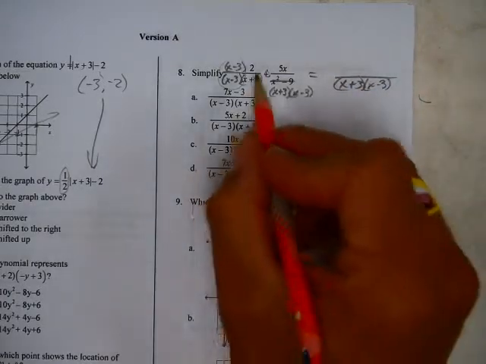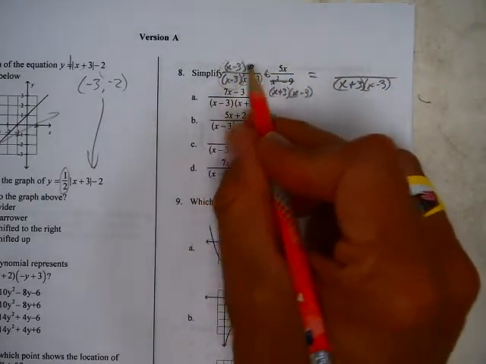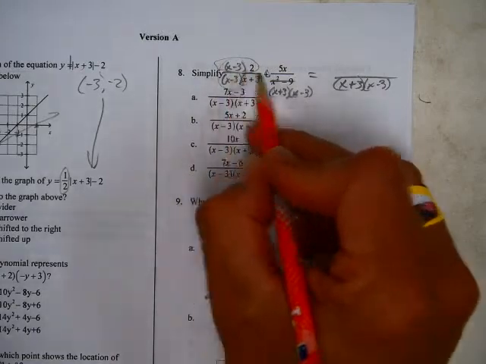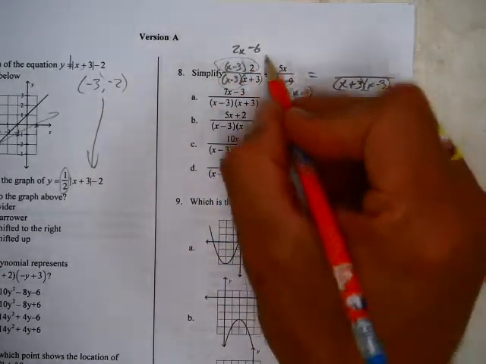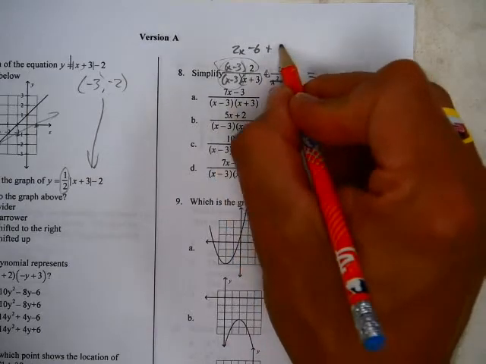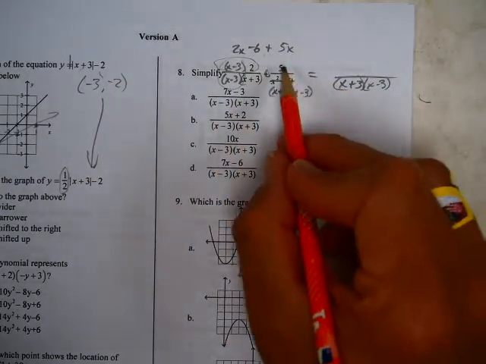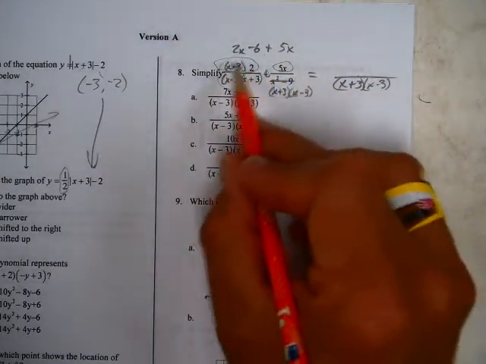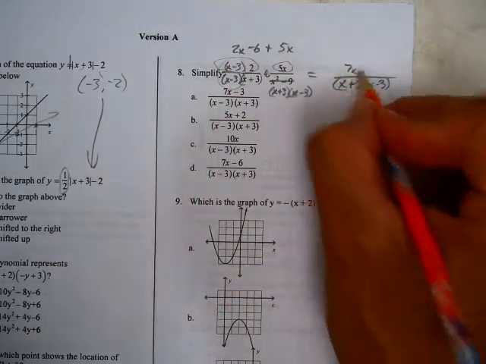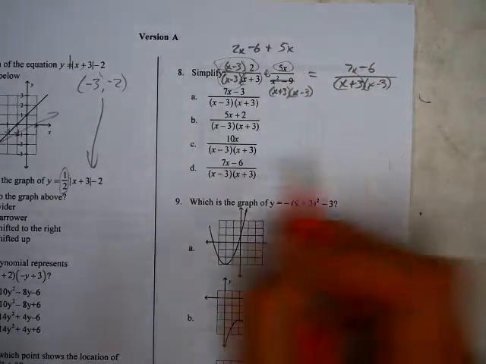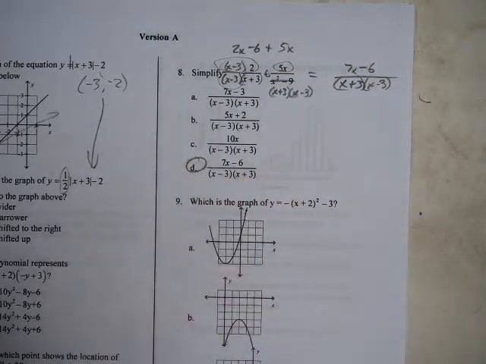Now all we need to do is combine the tops. And this here is unfinished business. This is a 2 that needs to be distributed. It's a 2x minus 6. But don't forget, you have the plus and then a 5x. So this 5x has just been sitting here waiting for them to get ready. Now it's a combined like terms thing. 2x and 5x is 7x minus 6. 7x minus 6, answer D.